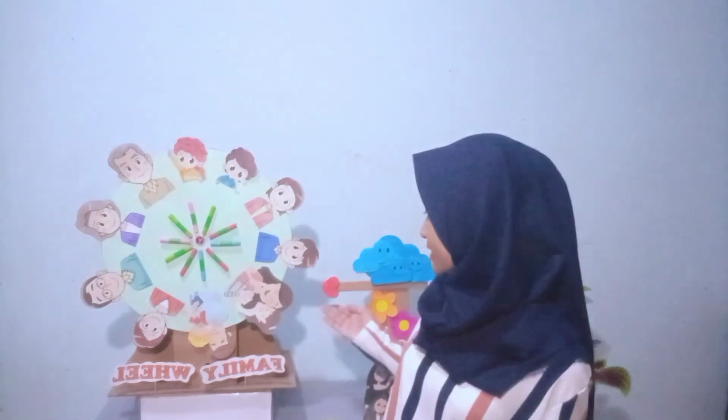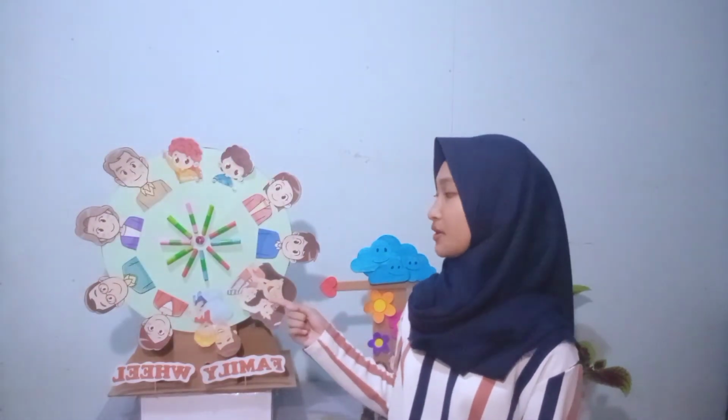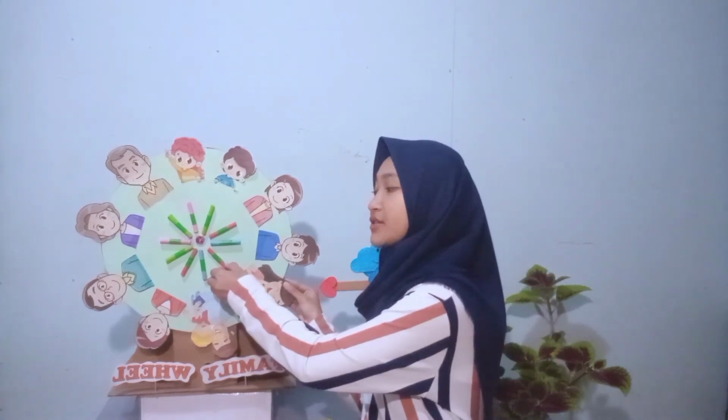For example, is this one. This arrow points to this picture, and the answer we can see in this roll of paper. For example, the student says, this picture is mother, and the teacher will see on this roll paper, and the answer is right, mother, ibu.